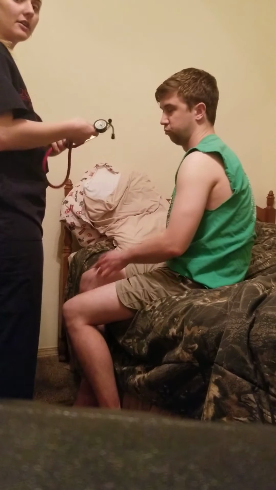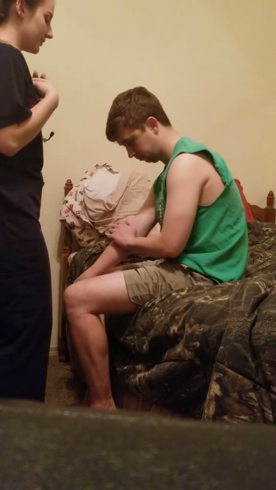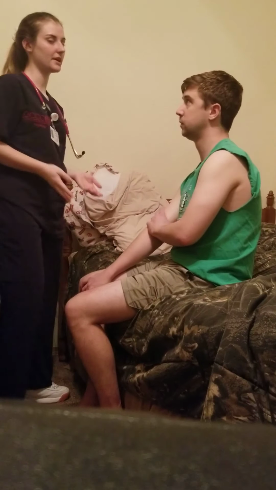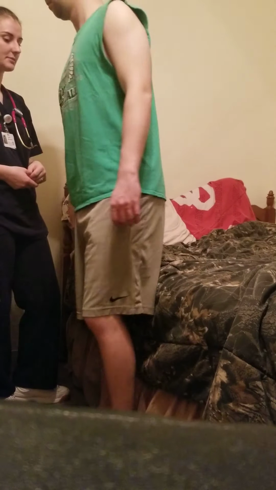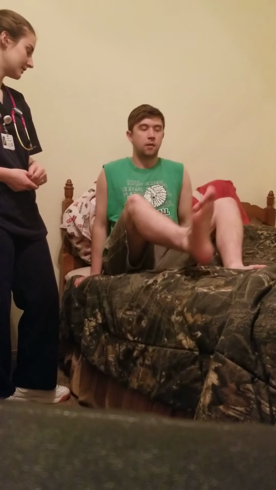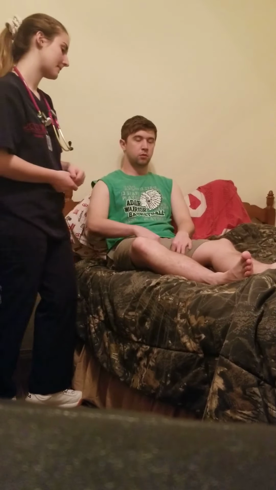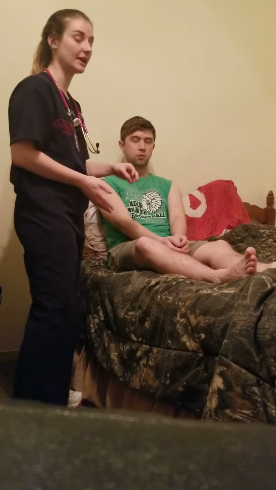Lung sounds on the back are clear. And then do you feel dizzy? Mm-hmm. I'm going to have you stand up and walk to the door and back. Gait is steady and posture is good. And you can sit back down in the bed. So I found good range of motion, no impairments in that order.